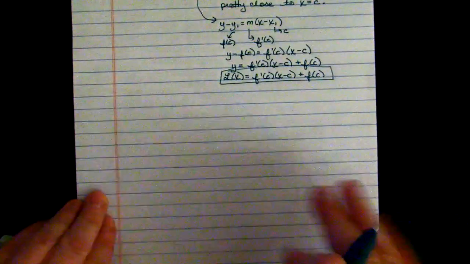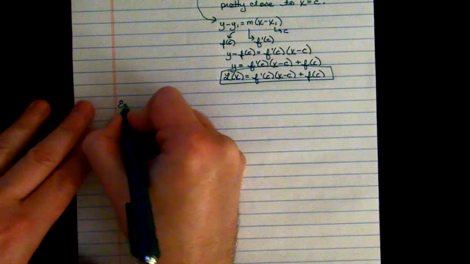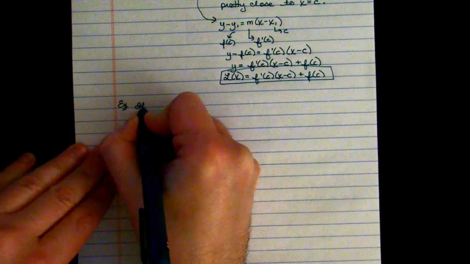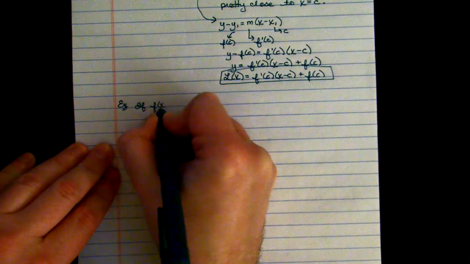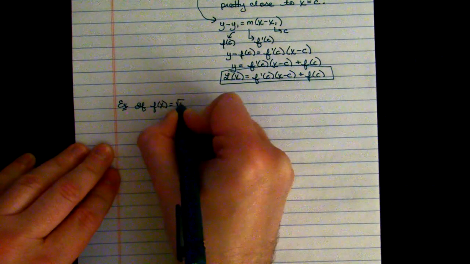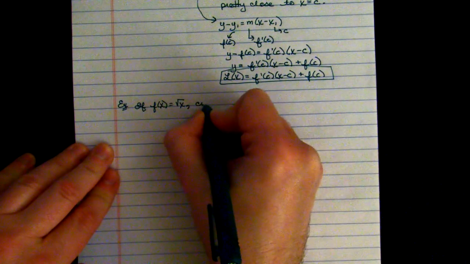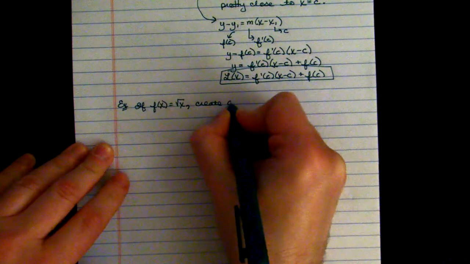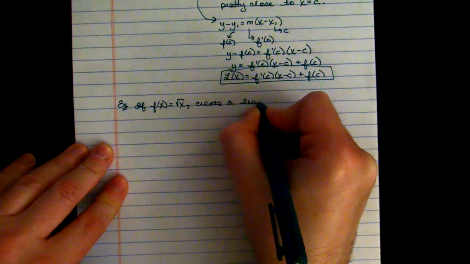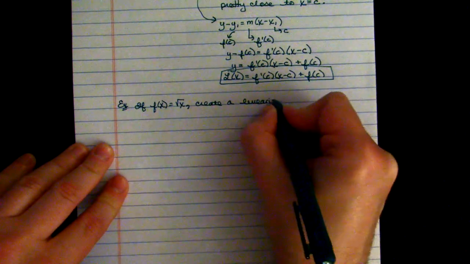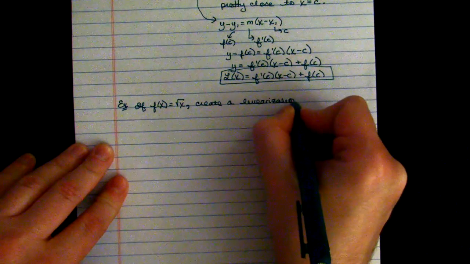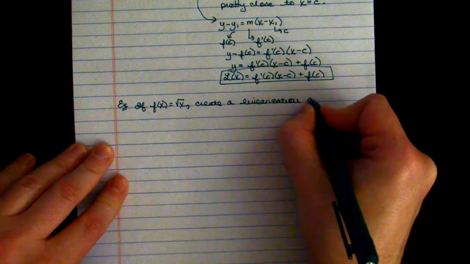Okay, let me show you what we can do with this. If f of x equals the square root of x, let us create a linearization at x equals 1.